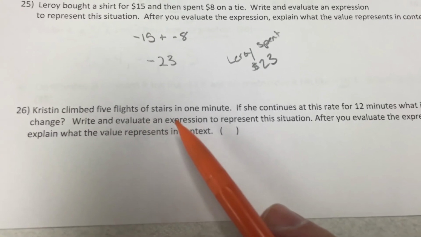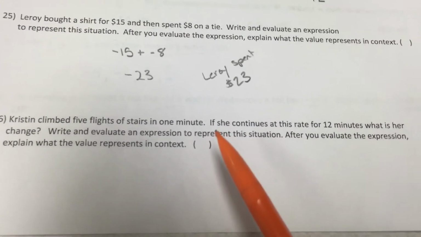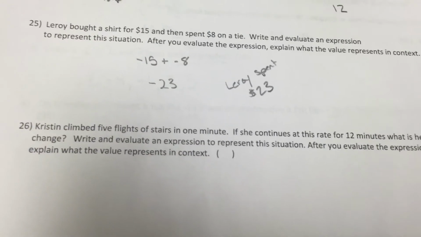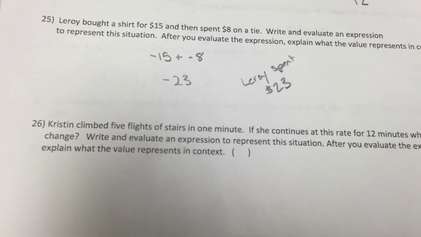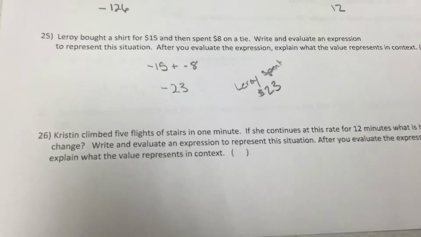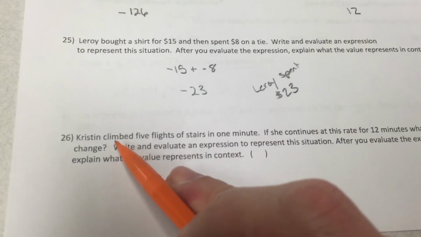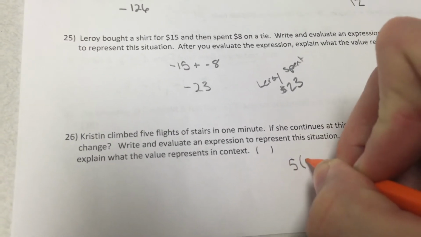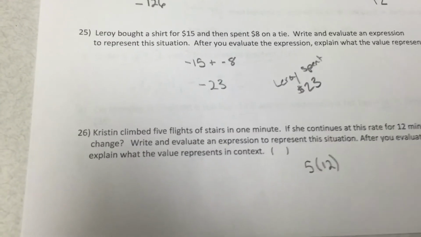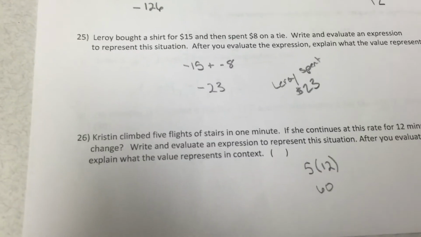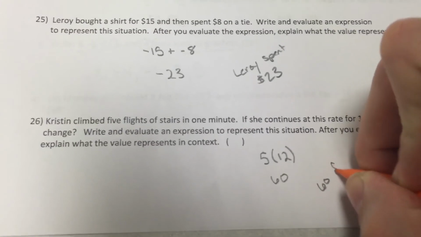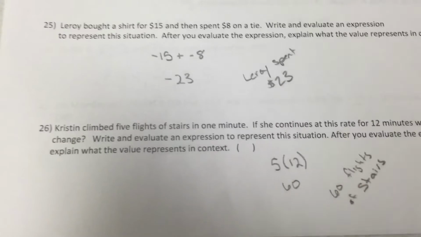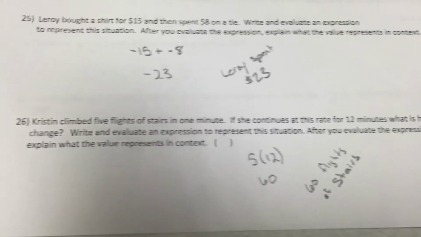Kristen climbed 5 flights of stairs in 1 minute. If she continued at this rate in 12 minutes, what is her change? This is unrealistic. No one's climbing this much this quick. But it's just, again, the idea of how to set up the problem. So if 5 in 1 minute, we want to know for how many in 12 minutes. So we're going to multiply. 5 times 12 is 60. So this would be 60 flights of stairs in 12 minutes.